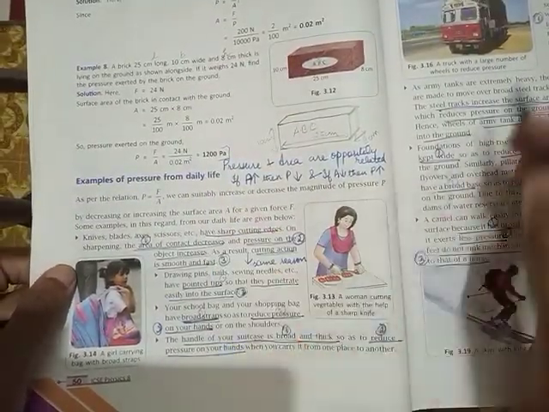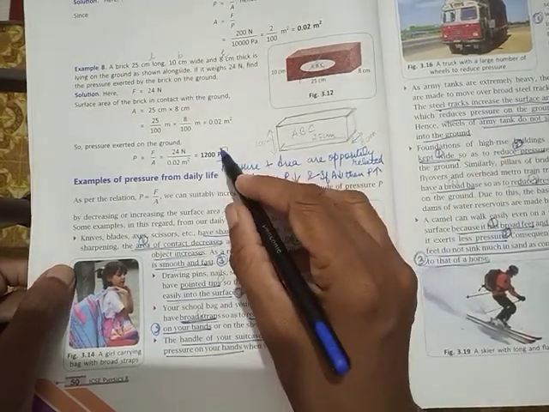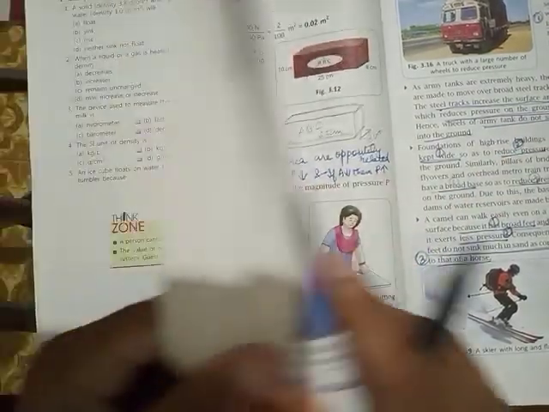Okay, these examples we'll be doing the next day. So this one till numericals. Okay, so quickly let's go through what all you have to study.